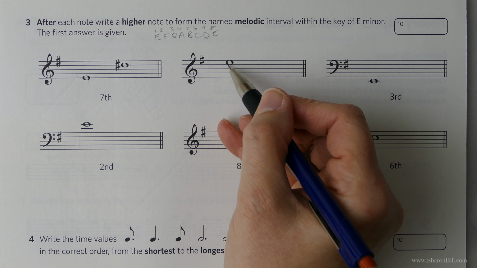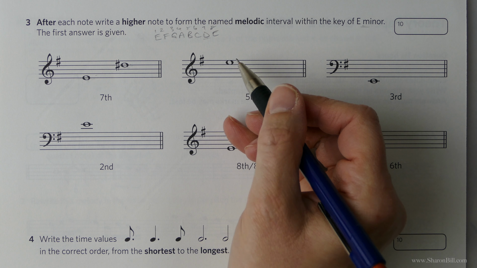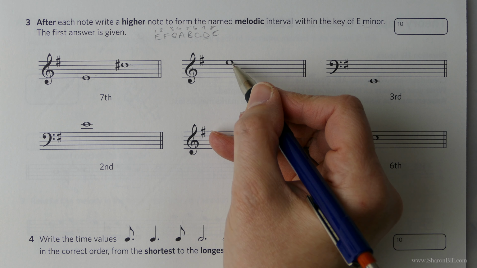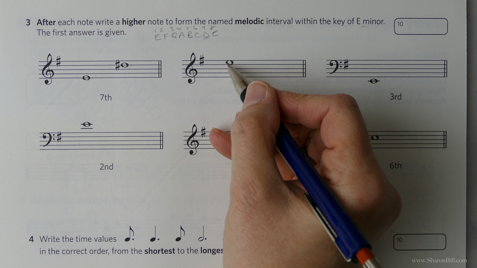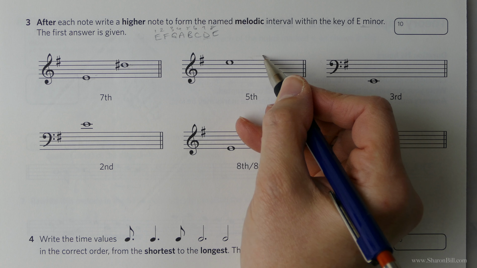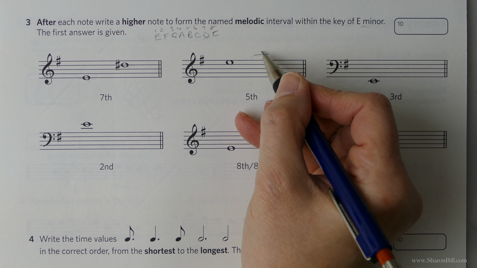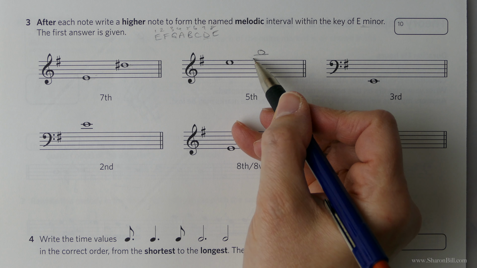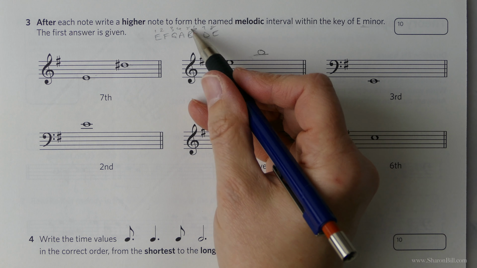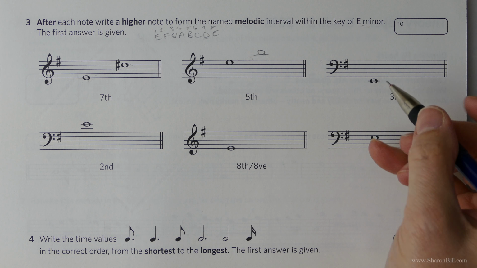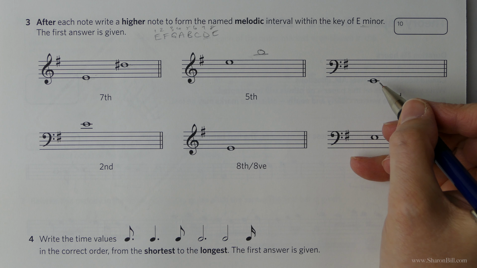Now we're quite high up in the treble clef, so we're going to need some ledger lines, so be careful that you don't lose track of your spaces and lines. Counting the E, the given note is 1, 2, 3, 4 is the line, 5 is the space sitting on that line. And we've gone E, F, G, A, B, and we can see that B is a 5th, so we know that's correct.